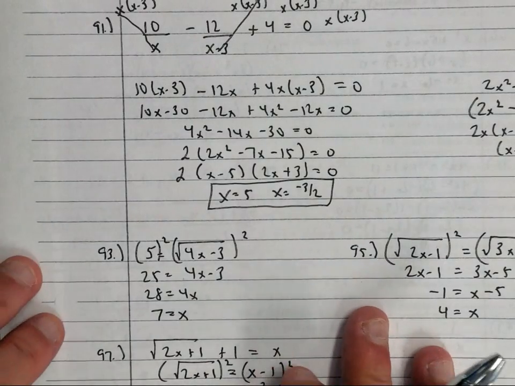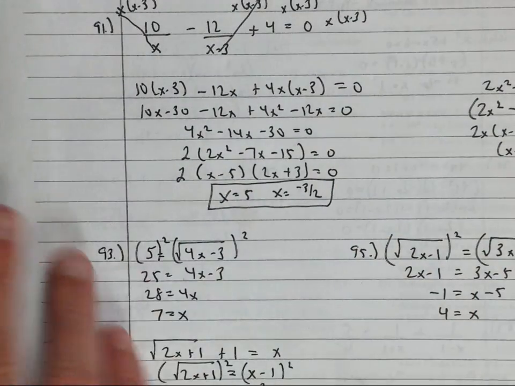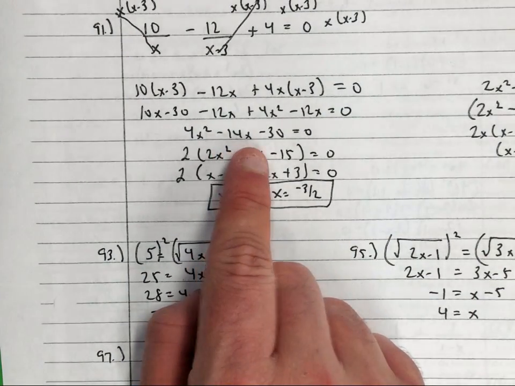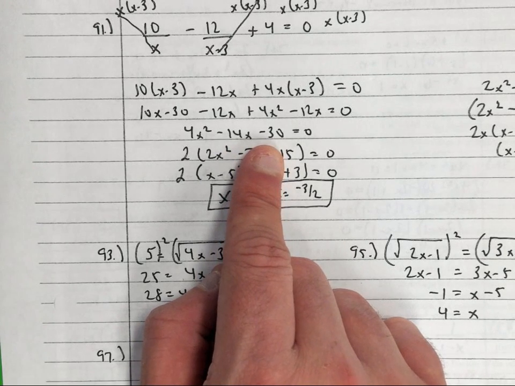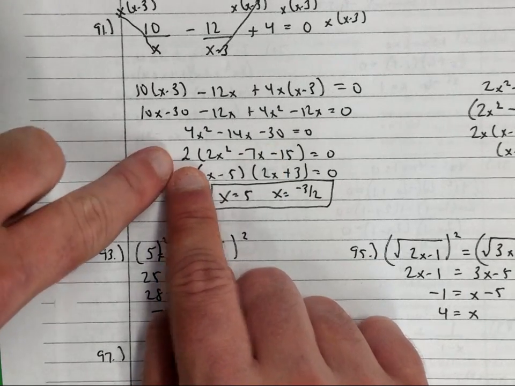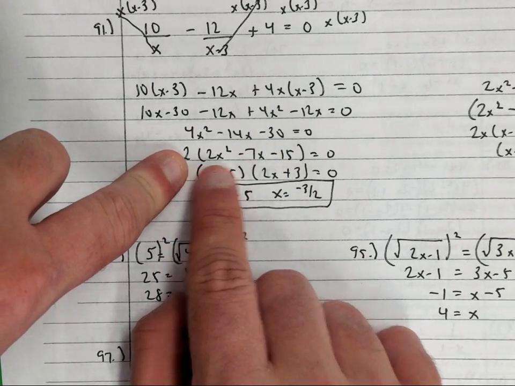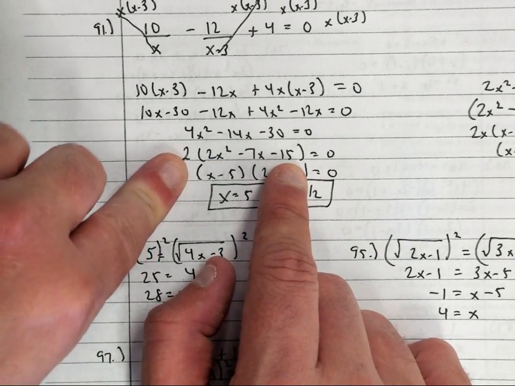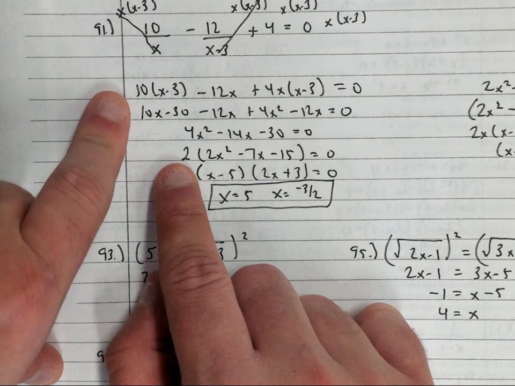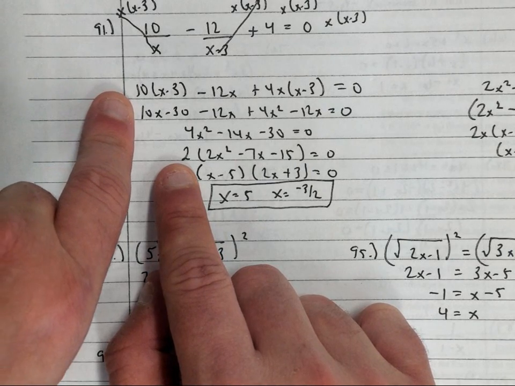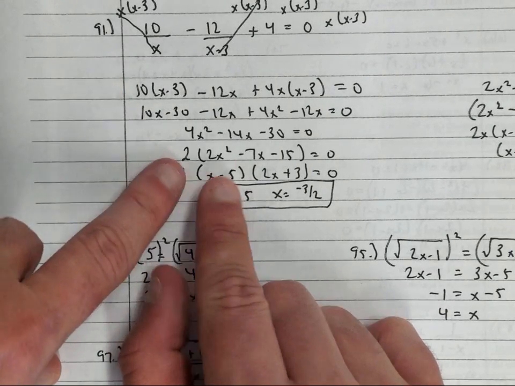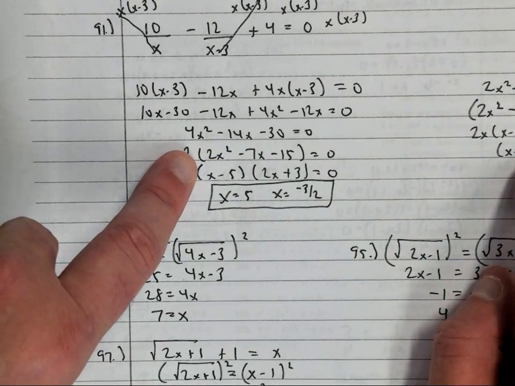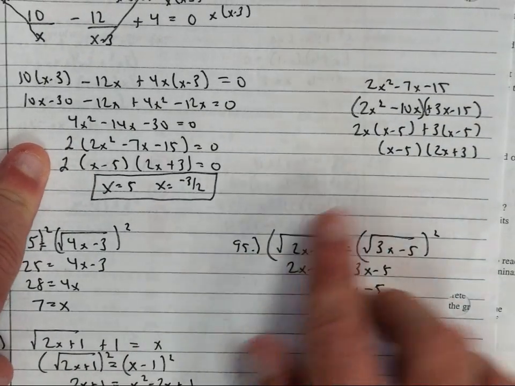Now, I want to bring your attention to this. When I get down here, 4x squared minus 14x minus 30, if you can take a GCF out there to help you bring those numbers down, you can do that, okay? I brought a 2 out. And when I brought a 2 out, it made the number smaller, didn't it? You can do that. It's legal, okay? And you don't have to really worry about that 2. Now, leave it there. But does it have a variable with it? No. So, now, I went over here and factored that 2x squared minus 7x minus 15.